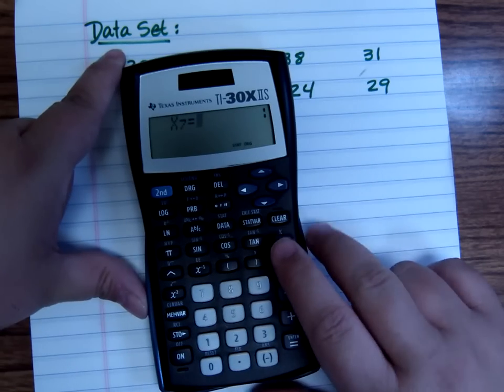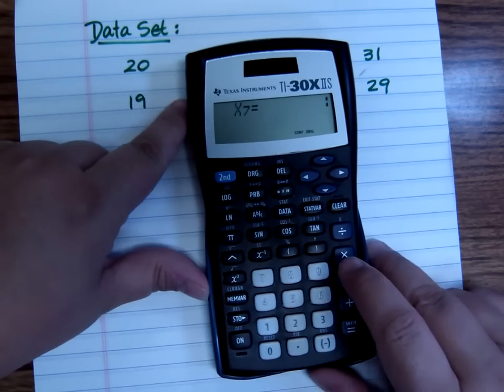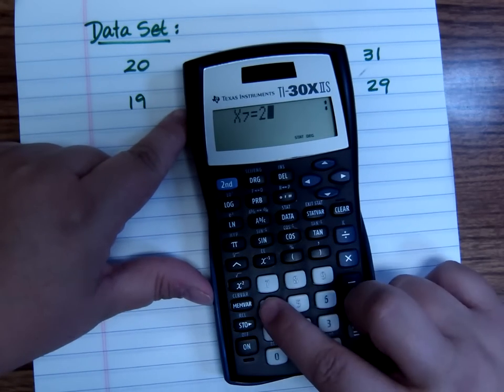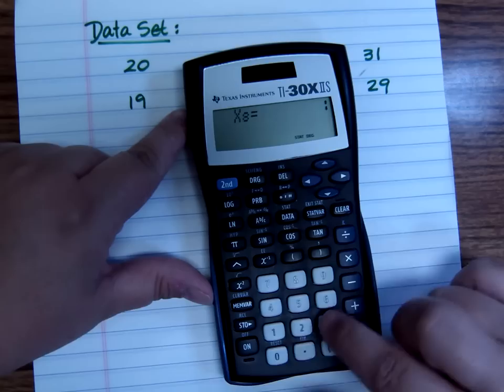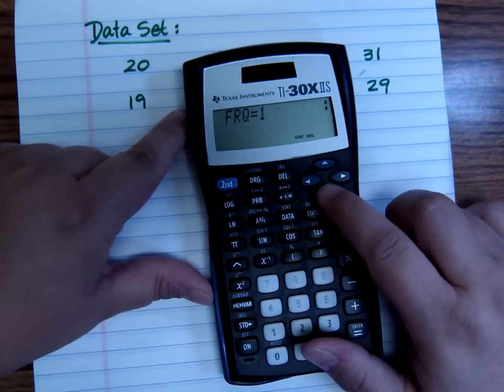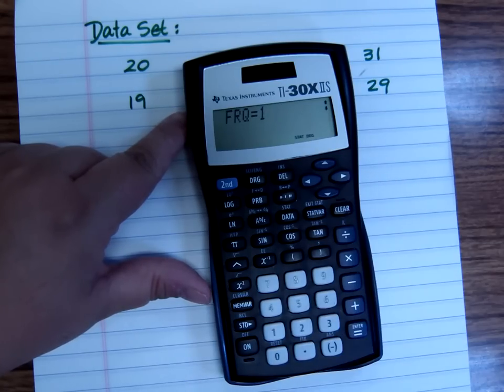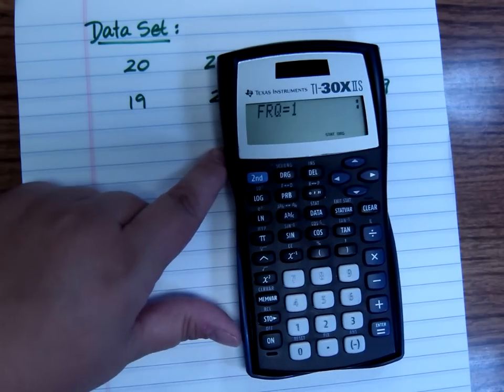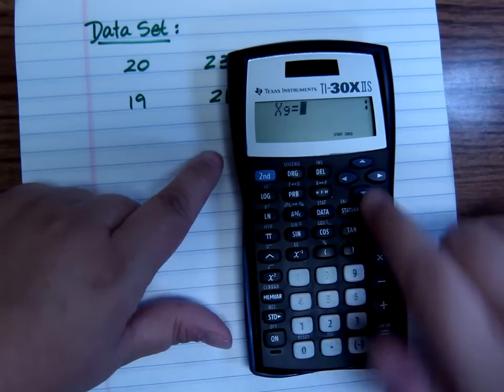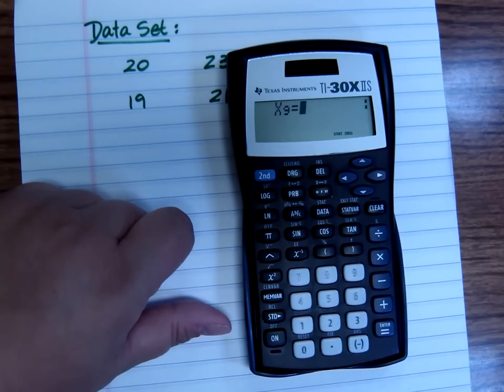Next we've got 24, and finally 29. Okay, I didn't press down arrow again because that's my last piece of data. If I did, it wouldn't be a big deal. I would just not put anything in for the next piece of data.